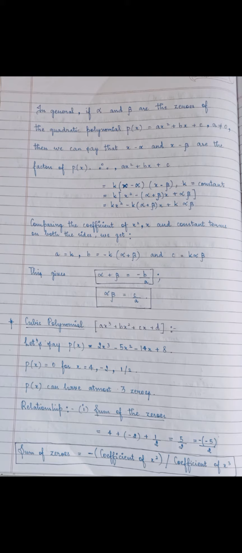Here, instead of two zeros, there are three zeros at maximum, and the relationships are: sum of zeros is minus coefficient of x square divided by coefficient of x cube, and product of zeros is minus the constant term divided by coefficient of x cube. The third relationship is the sum of products of zeros taken two at a time, which is equal to coefficient of x divided by coefficient of x cube.